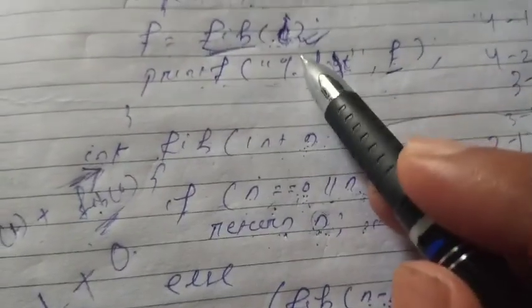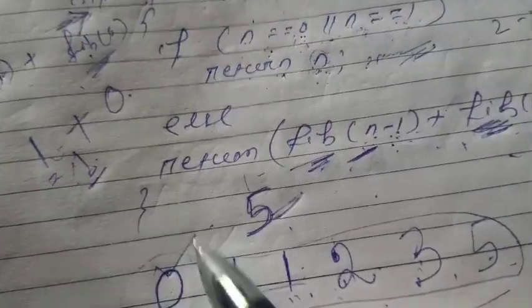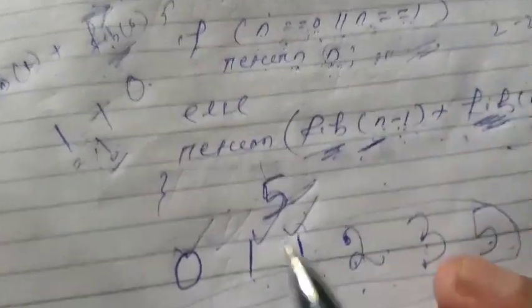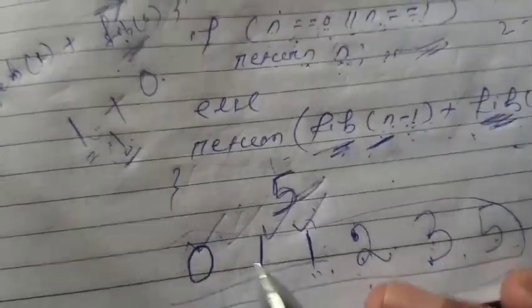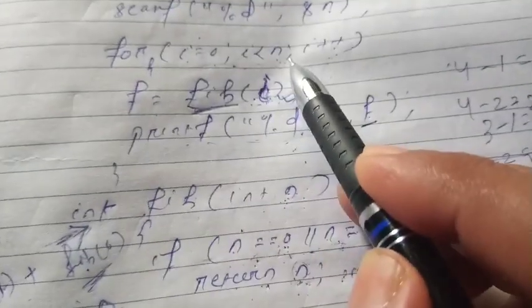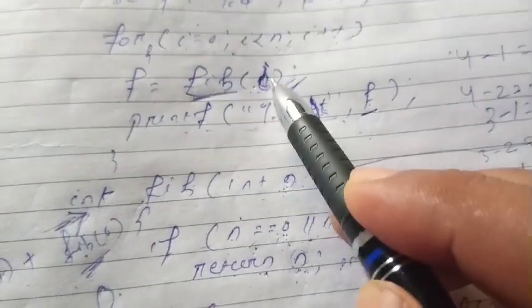So return 1. So now it will print 1. So first 0, then 1, then again 1. So this is the Fibonacci series, 0, then 0 plus 1, 1, okay, like this. Now the value of I is incremented, that is 3. So 3 less than 5, then fib of 3.